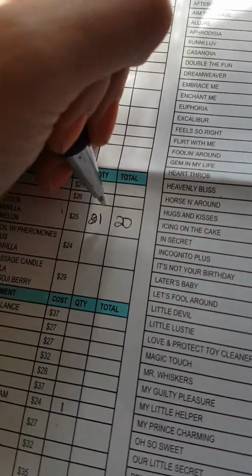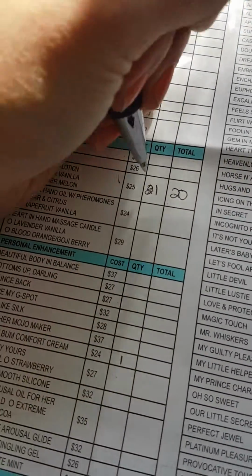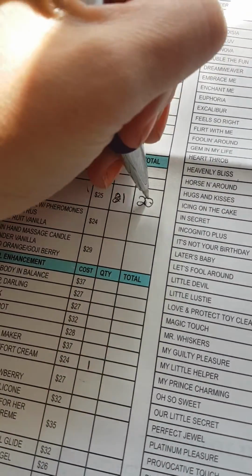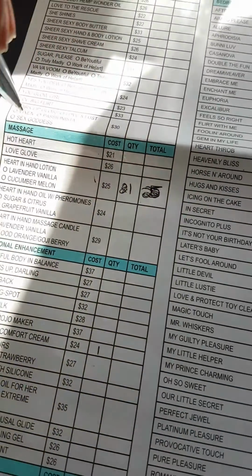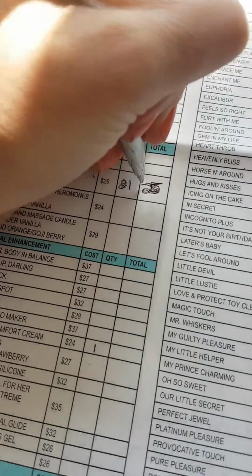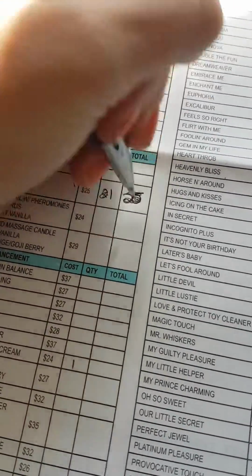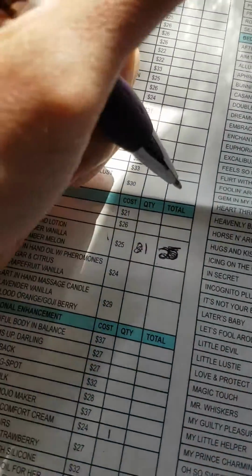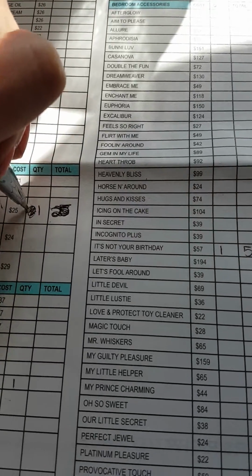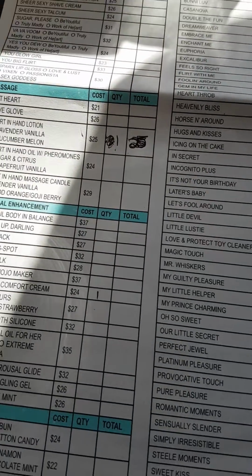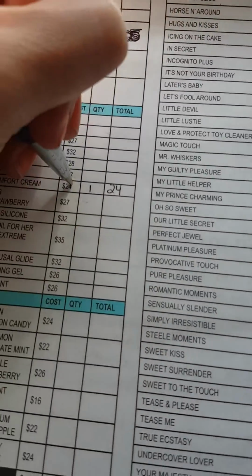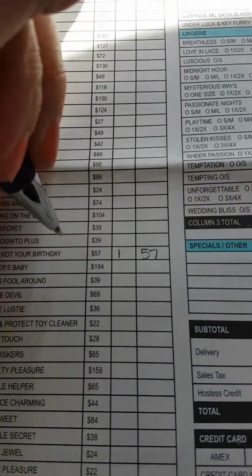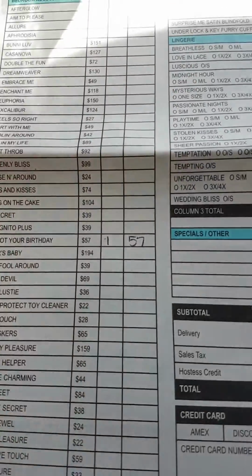So we're just going to scratch in a 25. Quantity 1, awesome. And again, just make sure those two match up. There you go. Perfect.